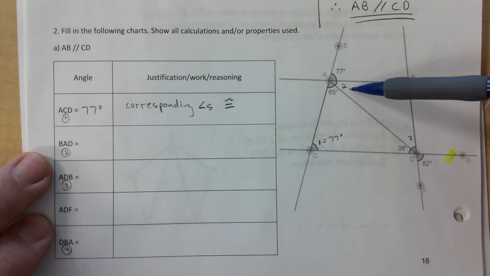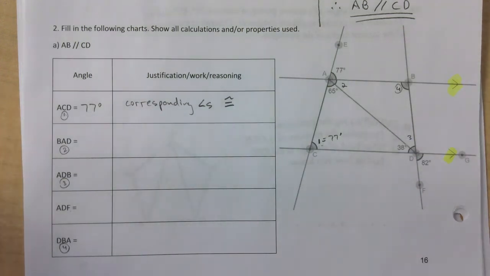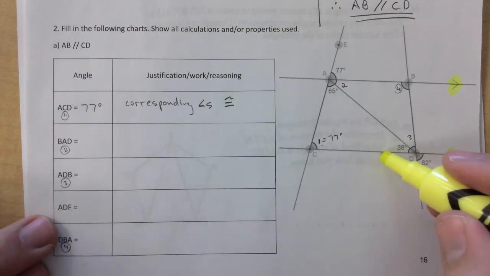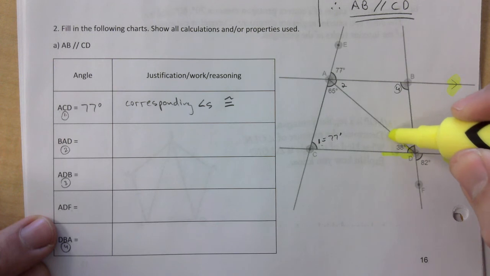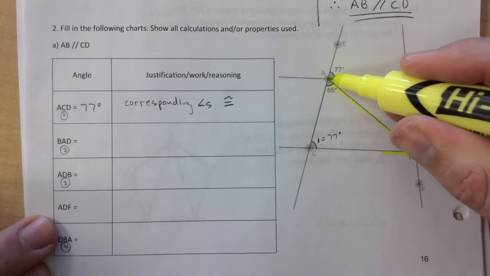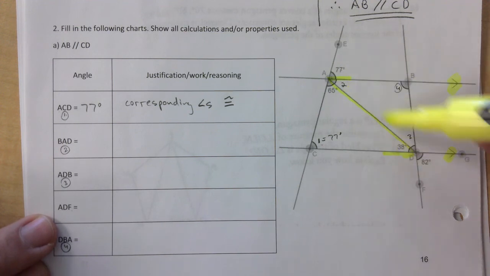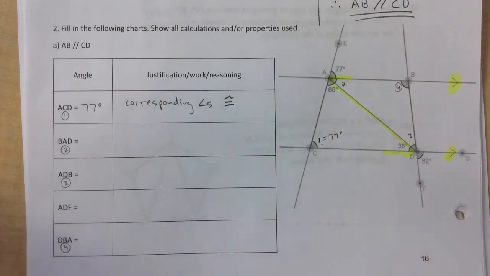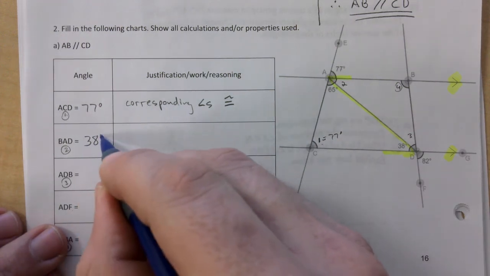You have a choice. Let me use my highlighter here. If you travel along this parallel line and then cross, see how you have that Z, almost backwards, or it's a Z nonetheless, right? They're alternate interior. So number 2 is 38.